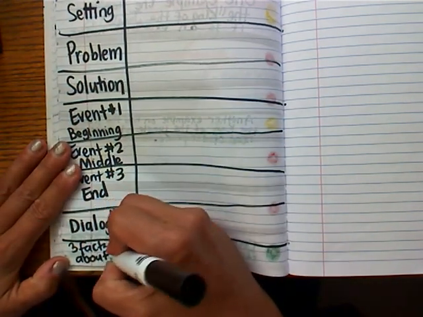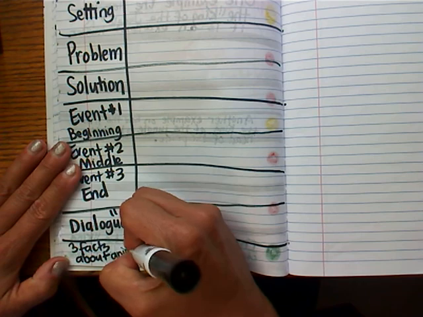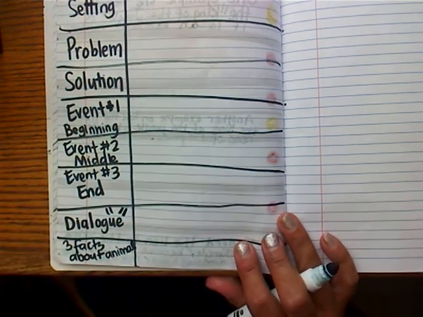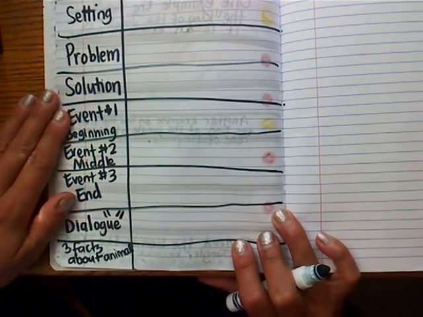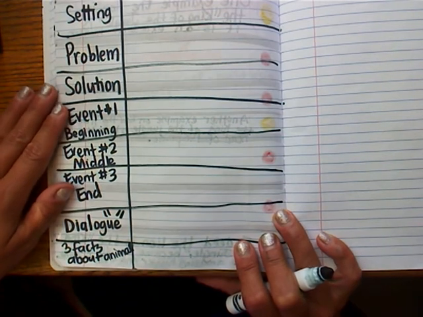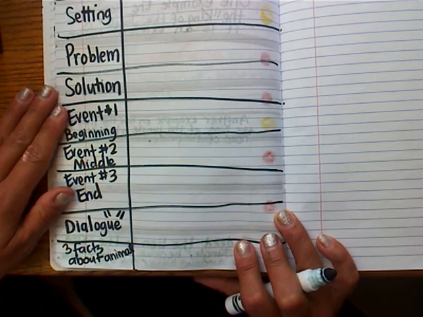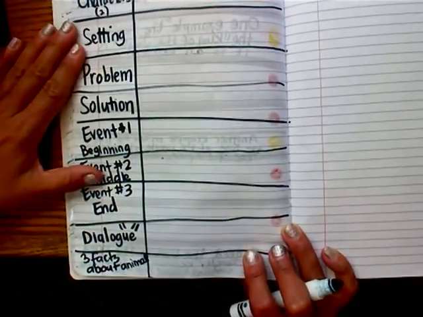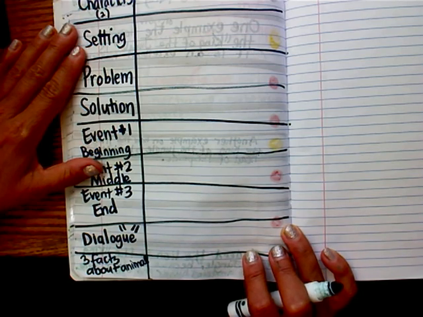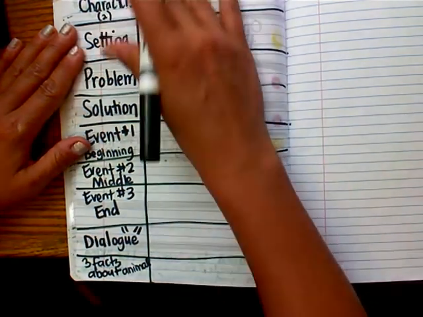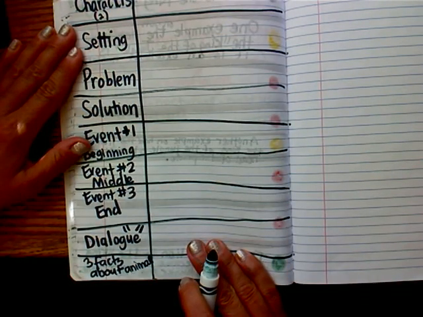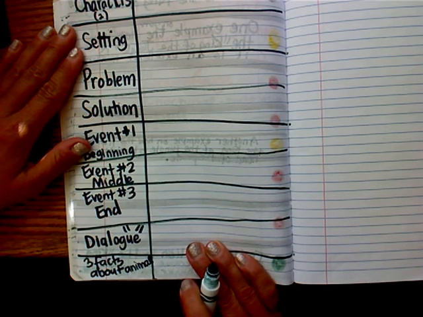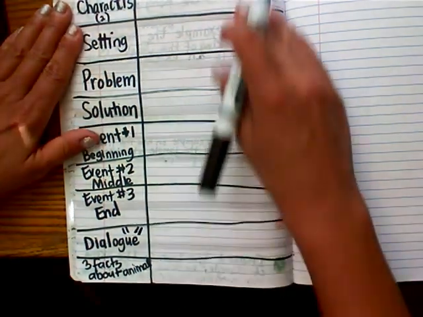3 facts about animal. Okay, now this week, this is just going to be an example. This week, we're doing an owl. Okay, we're writing a narrative on an owl. But because I don't want anybody to copy me, I'm going to go back to what we did last week, and we did a lion. And so I'm going to show you an example on a lion. However, you are going to write the narrative about the animal of the week.